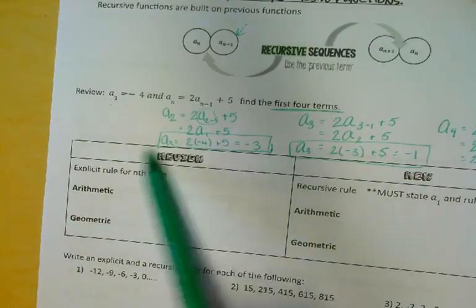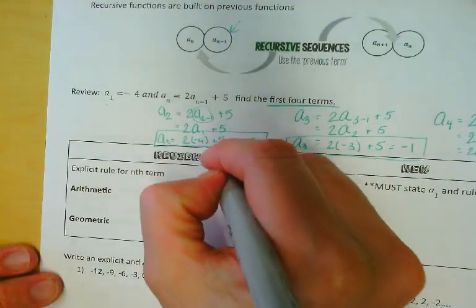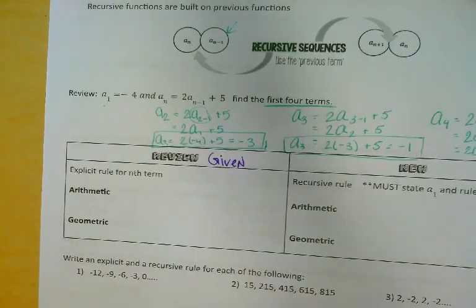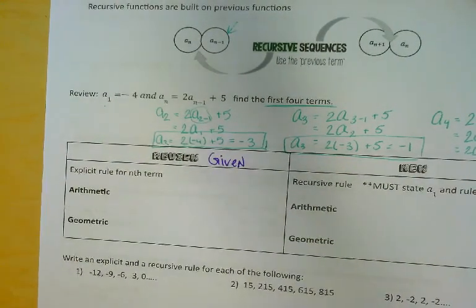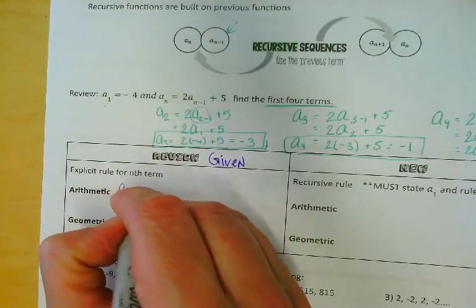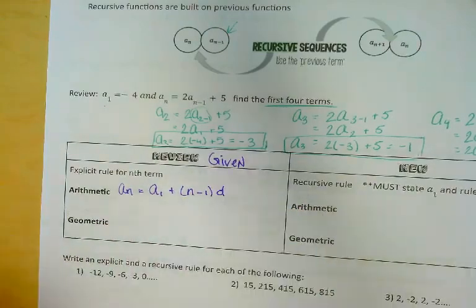All right, so review. Just to be very clear, these formulas are given to you. You are not memorizing them. They're on the formula sheet. For any test and quiz, they're on the front board there on the left. These are always given. So if it's arithmetic, our rule is a sub n equals a sub 1 plus n minus 1 times d.